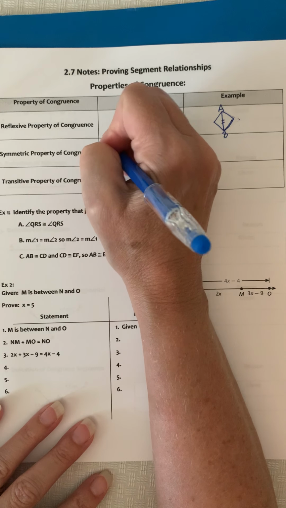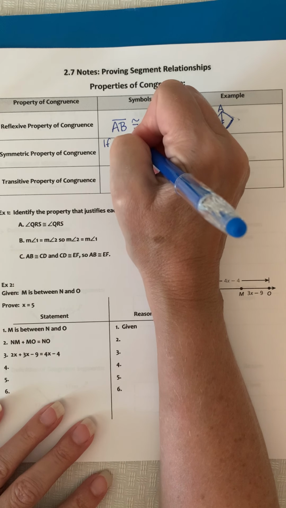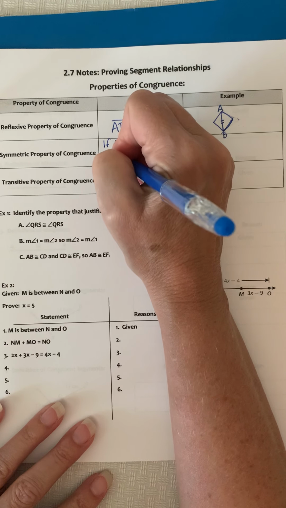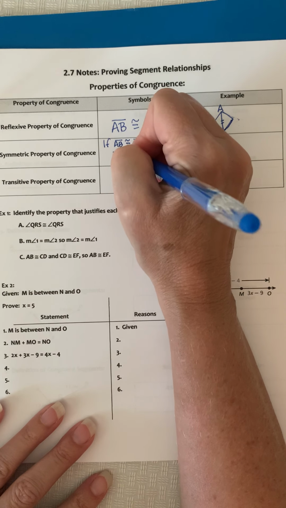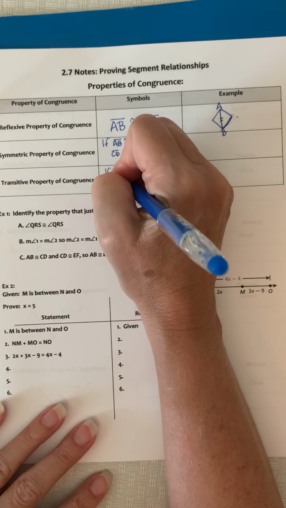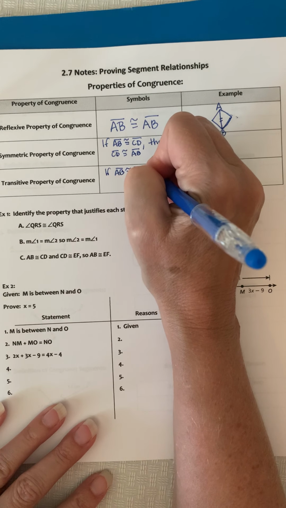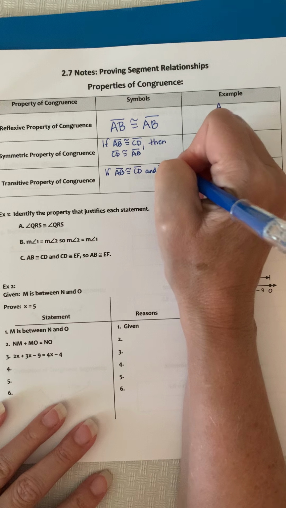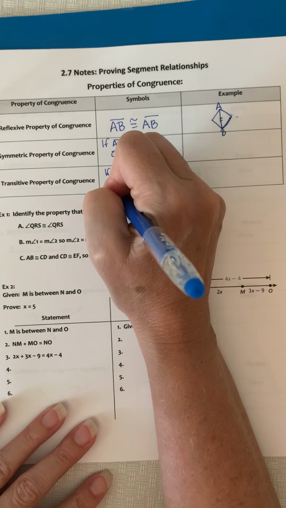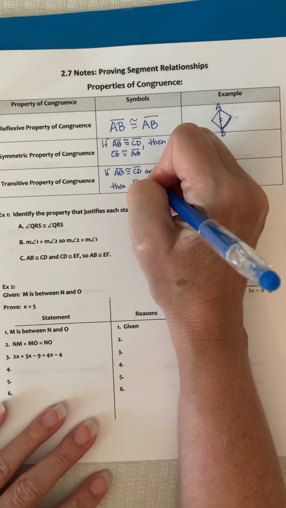And then the symmetric property: if segment AB is congruent to segment CD, then segment CD is congruent to segment AB. And finally, the transitive property: if segment AB is congruent to segment CD and segment CD is congruent to segment EF, then segment AB is congruent to segment EF.